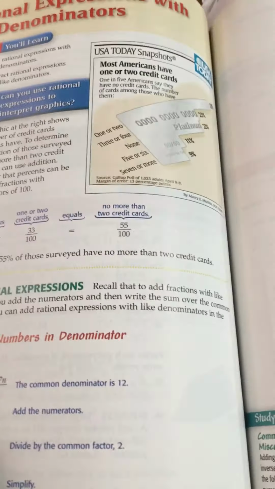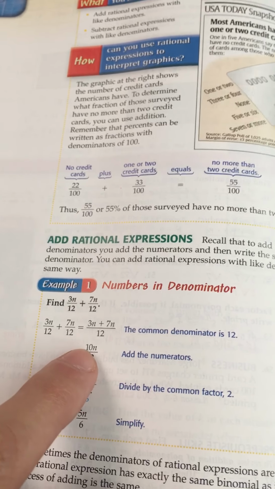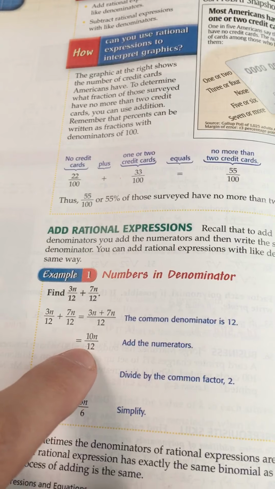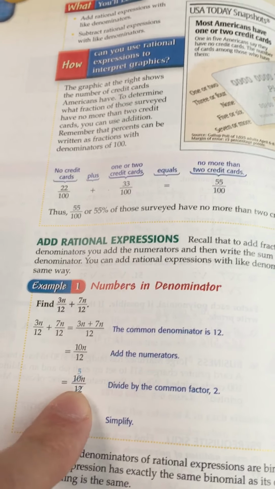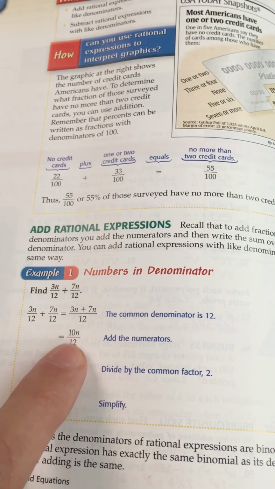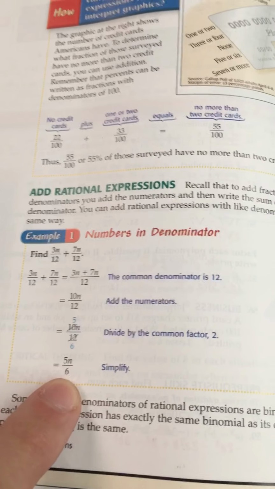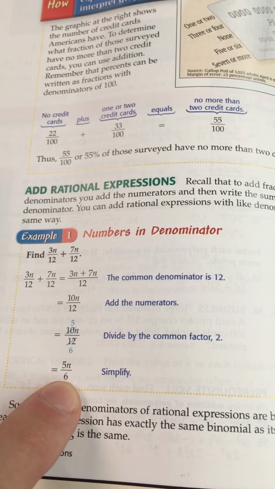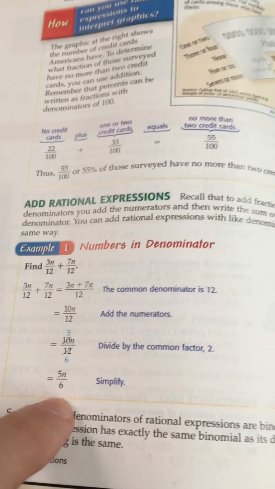So now, we got 10n divided by 12. All we have to do is simplify now. Can we simplify 10 and 12? What number goes into 10 and 12? I know 2 goes into it. 10 divided by 2 is 5. 12 divided by 2 is 6. So we're going to have 5n divided by 6. Can we simplify it any further than that? 5 and 6, they got nothing in common. N has nothing in common. We're going to leave it there. That's as far as we can go.